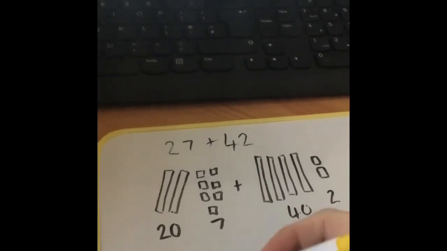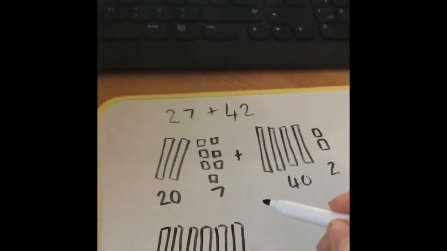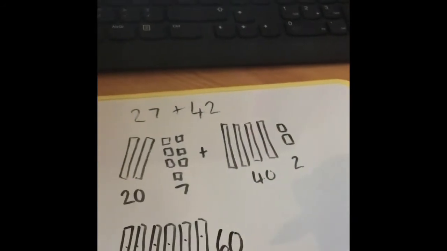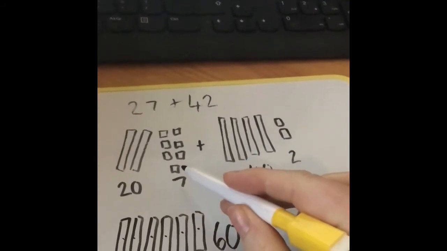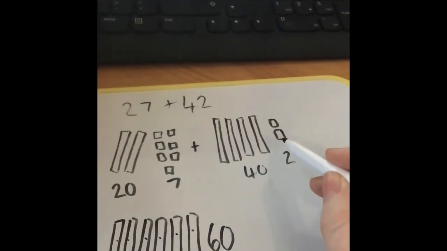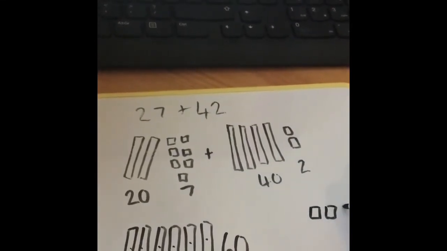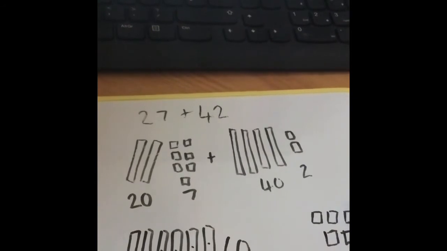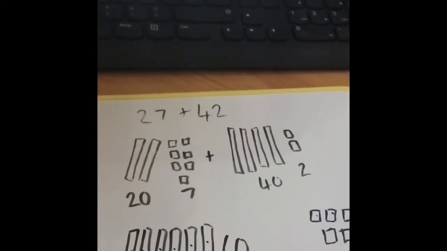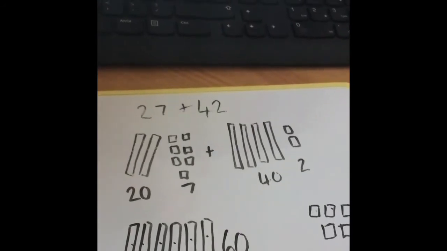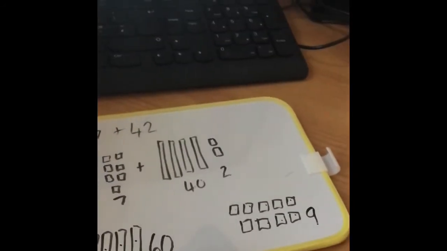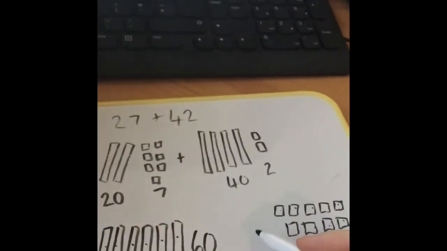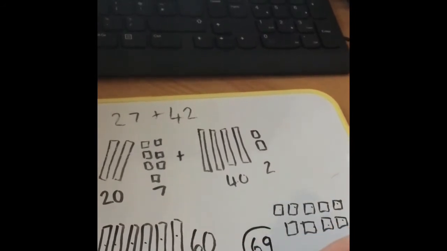1, 2, 3, 4. Let's count them all together. 1, 2, 3, 4, 5, 6. We've now got 6 tens, which is 60. Well done. We're then going to think about our ones. We had 7 and 2. 1, 2, 3, 4, 5, 6, 7, and 2. Let's count them all together. 1, 2, 3, 4, 5, 6, 7, 8, 9. We're then going to look at the two numbers we've got now. We've now got 60, 6 tens, and 9 ones. 60 and 9. So the answer, adding our 60 and our 9, is 69.